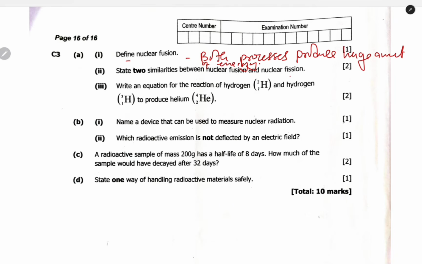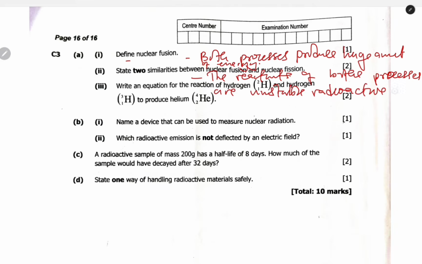And of course, lastly, we can say the reactants of both processes are unstable radioactive nuclei or elements. In nuclear fusion, mostly used is hydrogen, which forms helium. In nuclear fission, uranium breaks into barium and krypton.